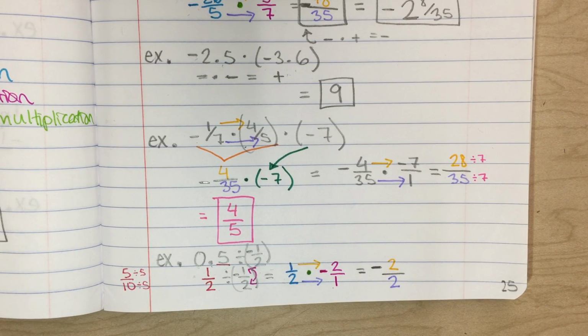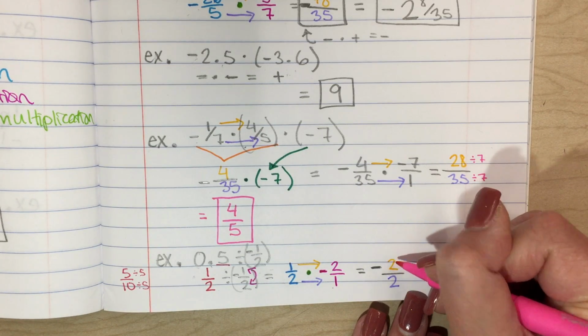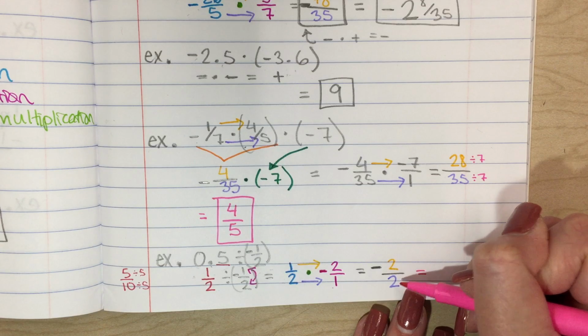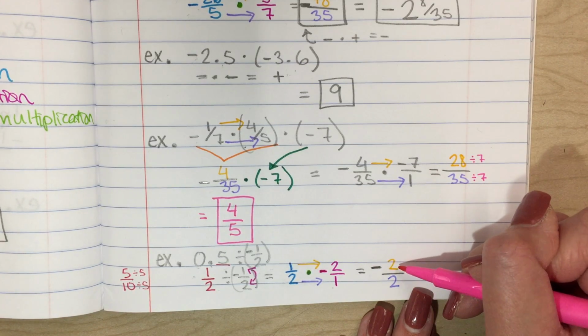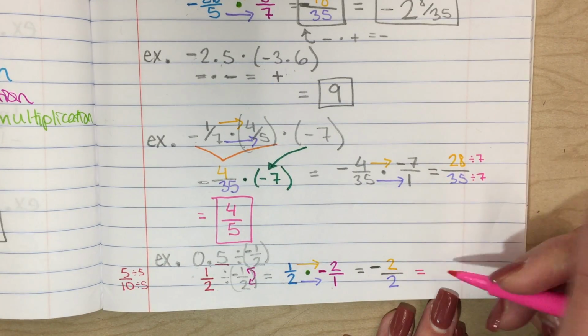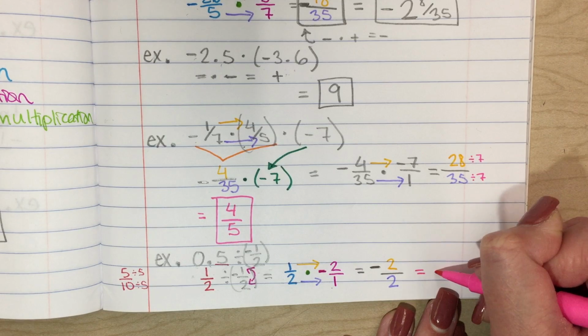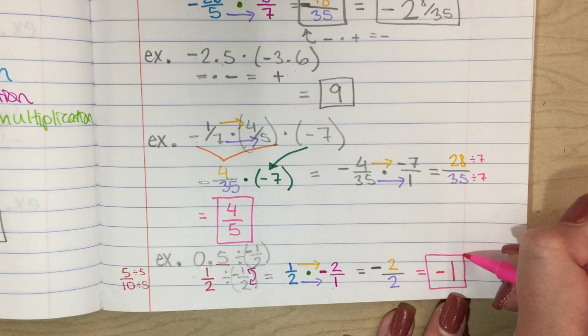All right, can I simplify these? Yes. I can think of this as 2 divided by 2. I can divide the top and the bottom by 2. However you do it, 2 divided by 2 is 1, or you would get 1/1. 1/1 simplifies to 1. So bring along your negative, and this is -1.